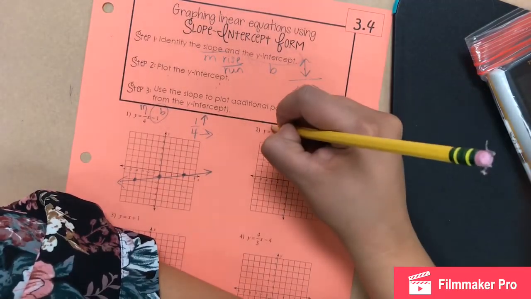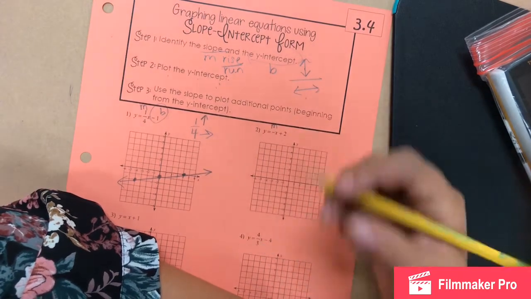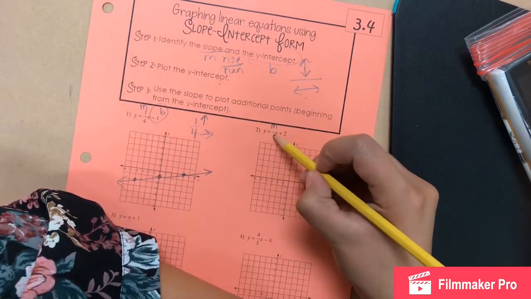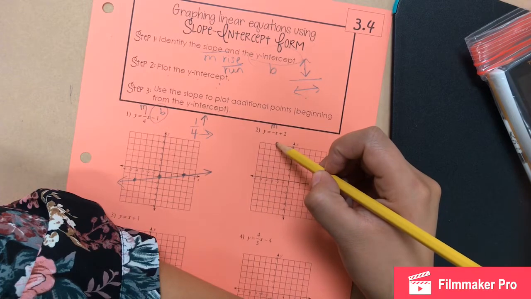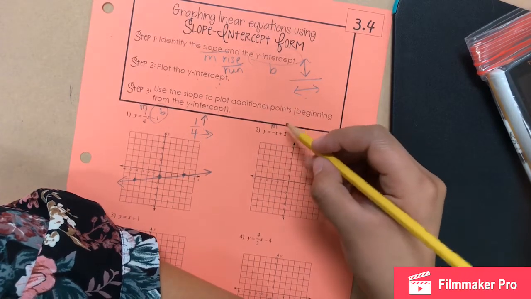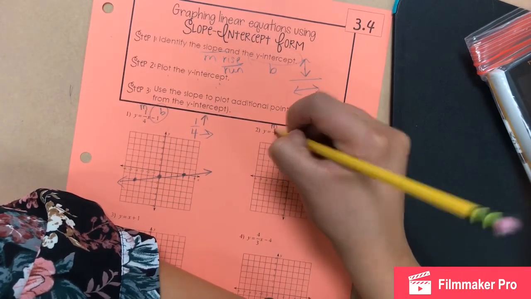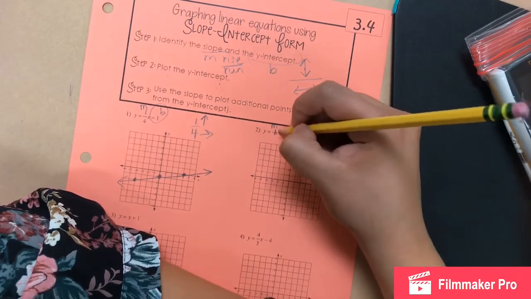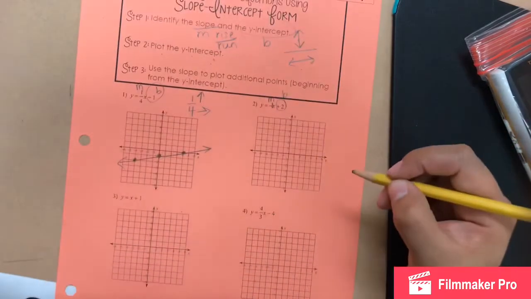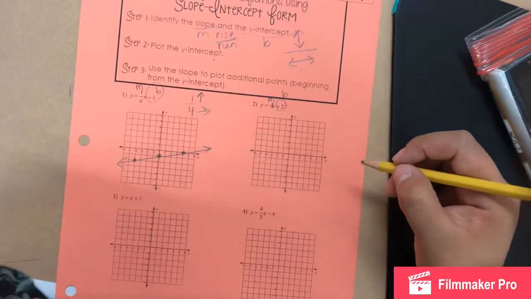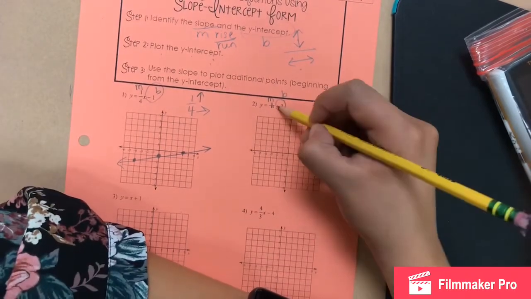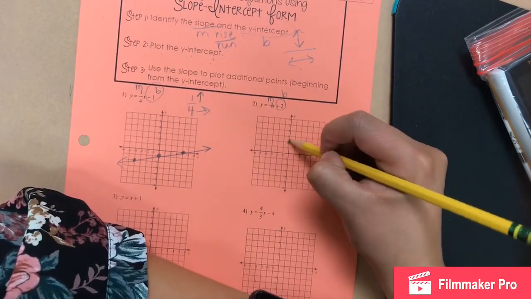Number 2, again, we identify the slope and y-intercept. So my slope here is whatever's next to x. Be careful. A lot of people want to assume that that is -0x. That is not true. My slope is -1, okay? And then my y-intercept is +2. So we start at +2 on the y-axis. So here's the y-axis, there's +2.